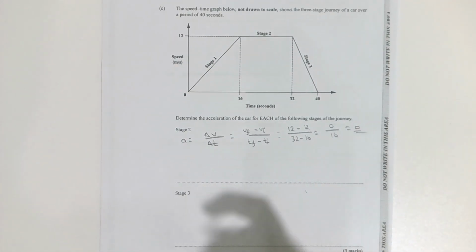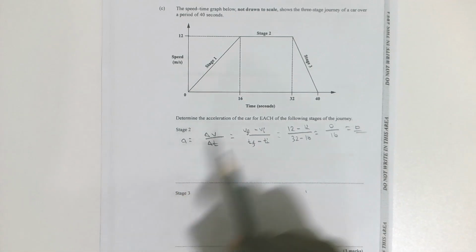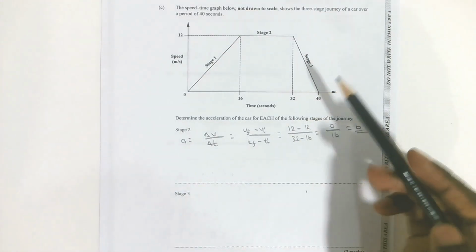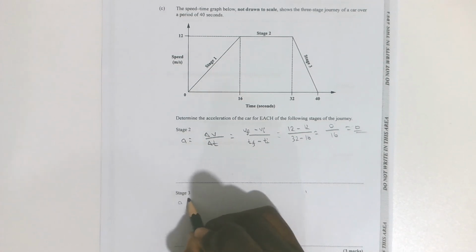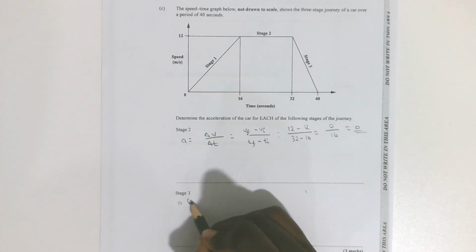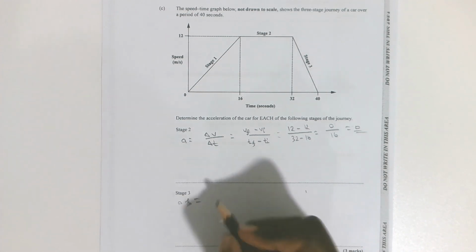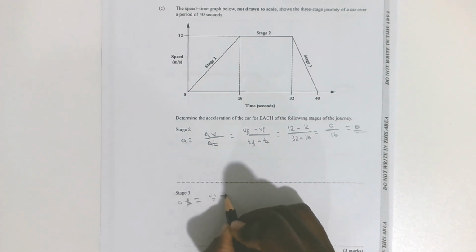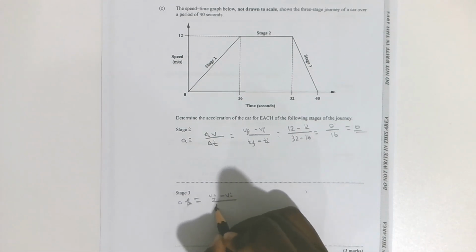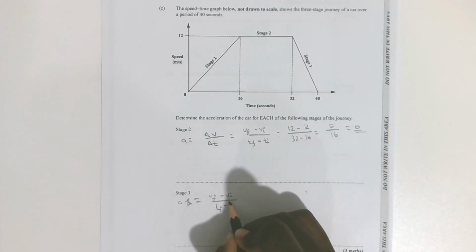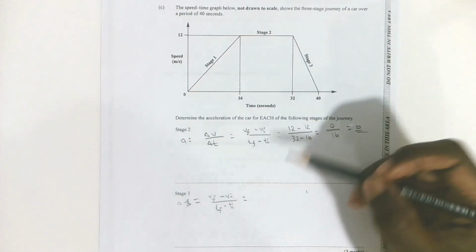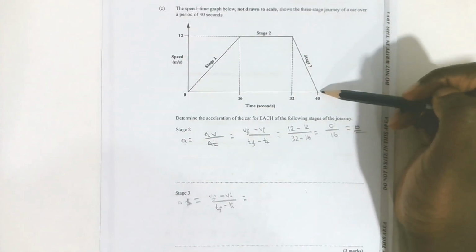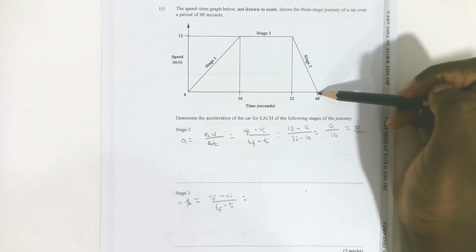Stage 3. This is stage 3. Once again, our acceleration is equal to v final minus v initial divided by final time minus initial time. Our final velocity, so this is stage 3, is going to be 0.